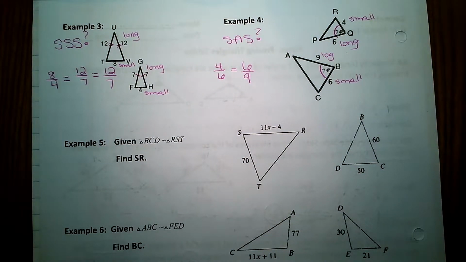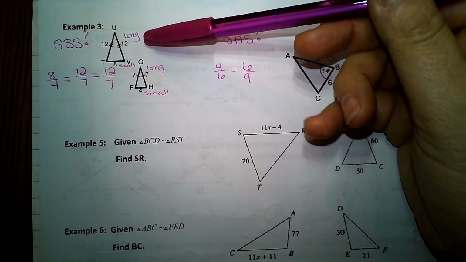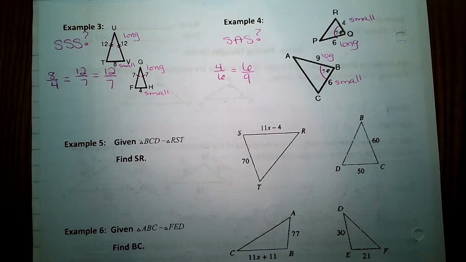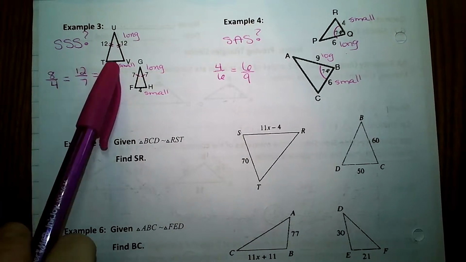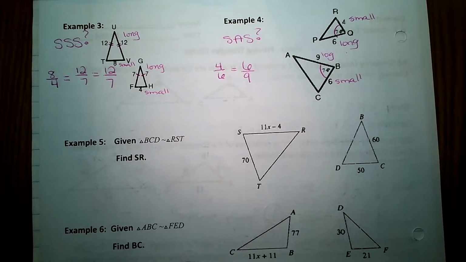I decided for example 3, the only possible way that these two triangles could be similar is by the SSS postulate. I've got no mention about angles here, so I can't use angle values. So what I did is I've matched up the small side with the small side and the long side with the long side. What I'm discovering here is that these are not proportional. They are not. Let's check it out.